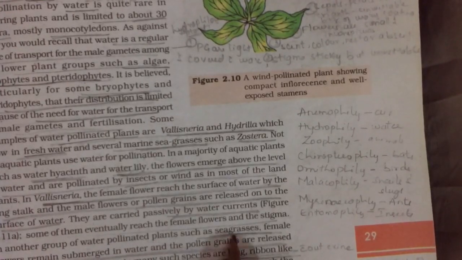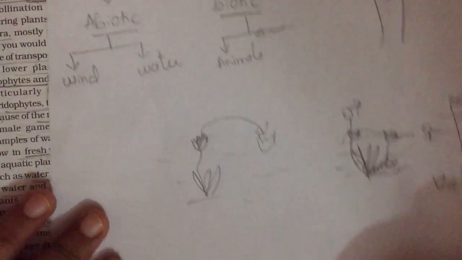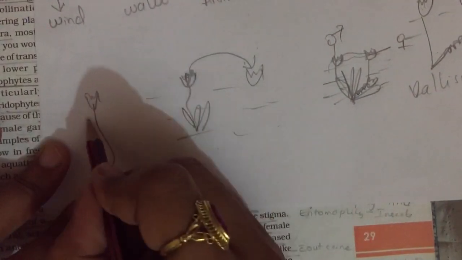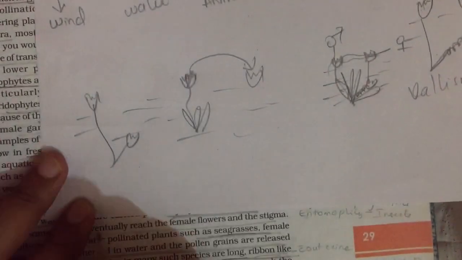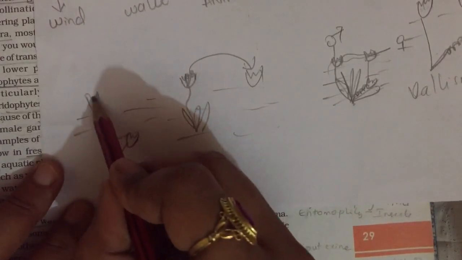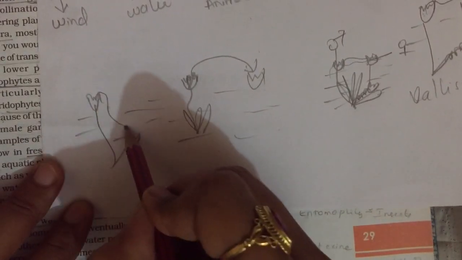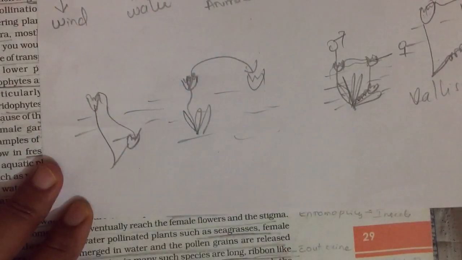In another group of water pollinated plants such as sea grasses, we said it is a marine plant, the female flowers remain submerged in water and the pollen grains are released inside the water. In this case, the male flower is present on the surface of water and the female flower is present inside the water. Now here, the male flower will release the pollen grains and those pollen grains will reach the female flower.